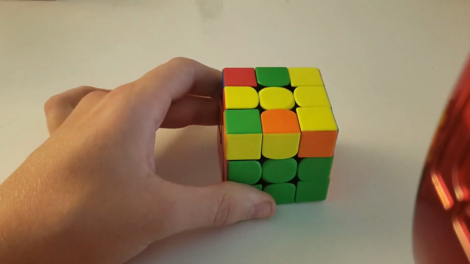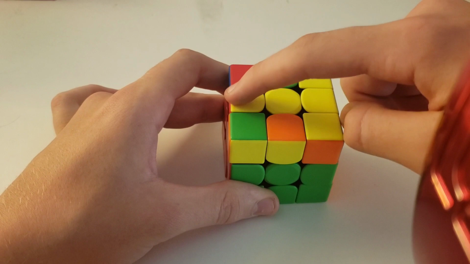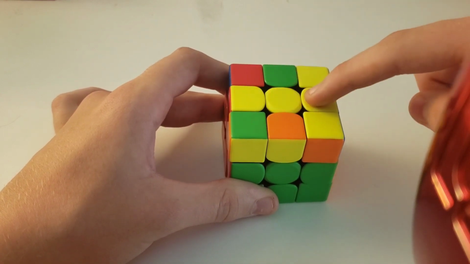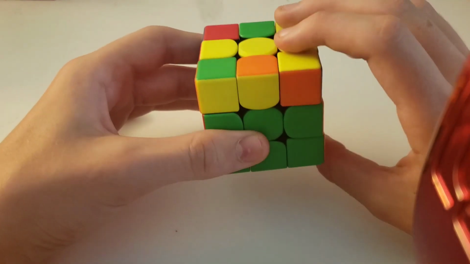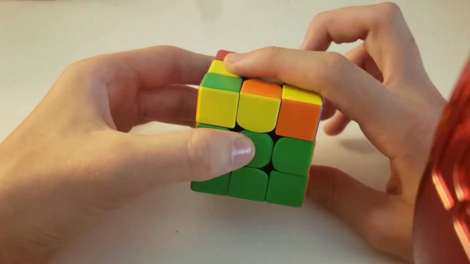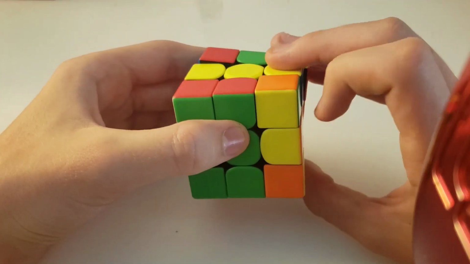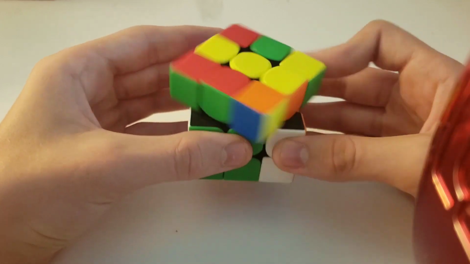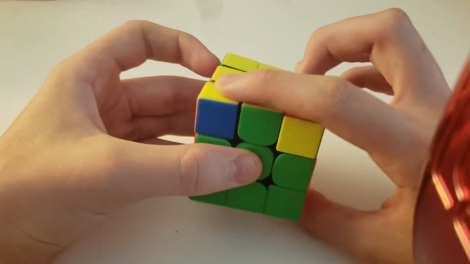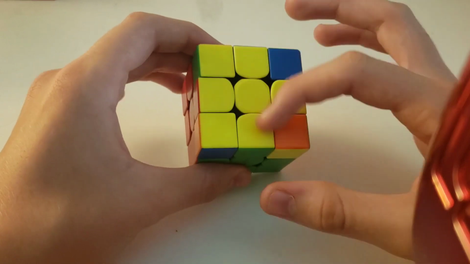Now again, ignoring the corners, if you got a line this time like this, you want to do the same thing from before, but instead of doing fat, you want it to be small, so it's the front edge. Then do the same thing, undo, and you got your cross.